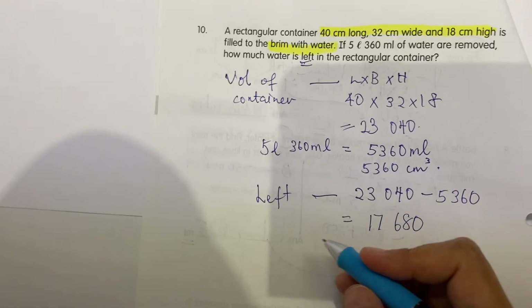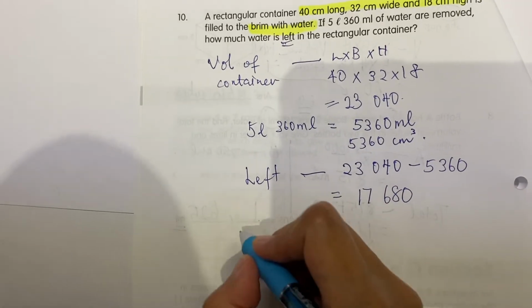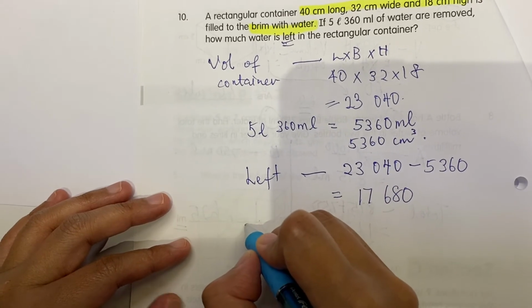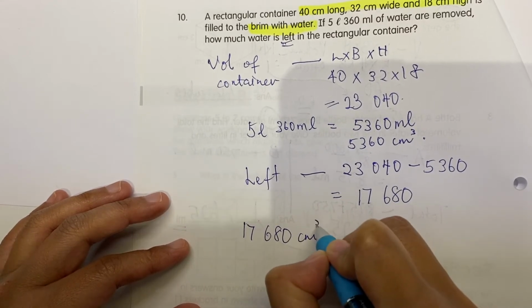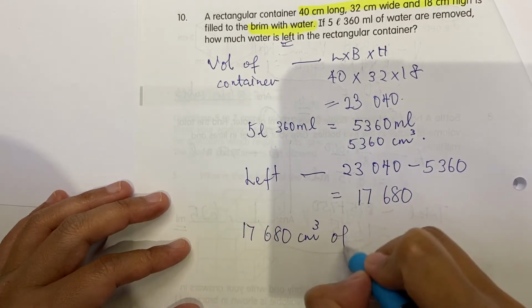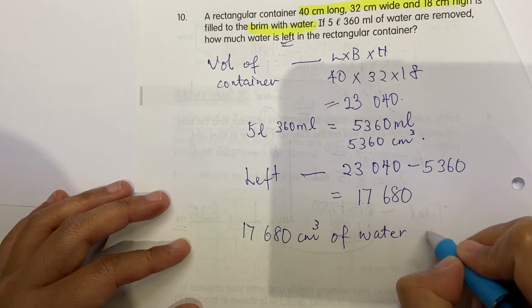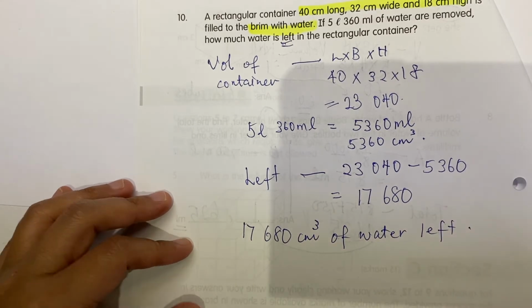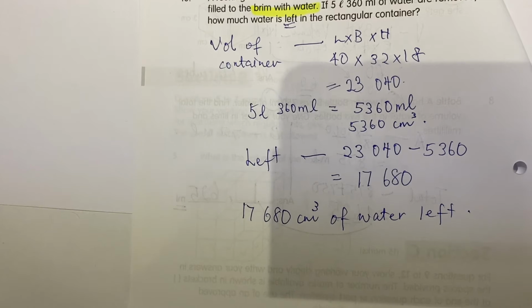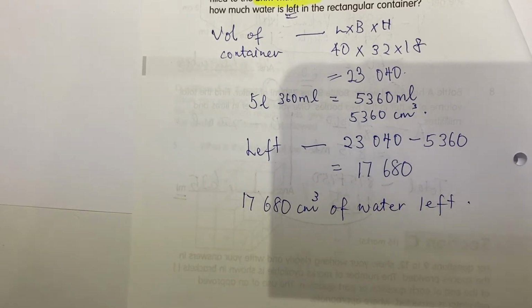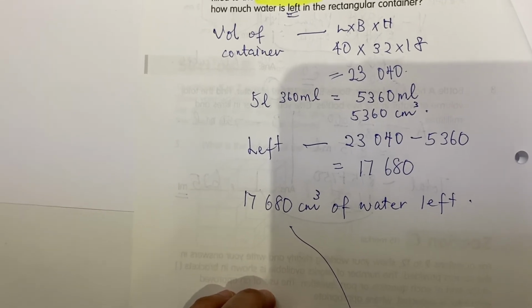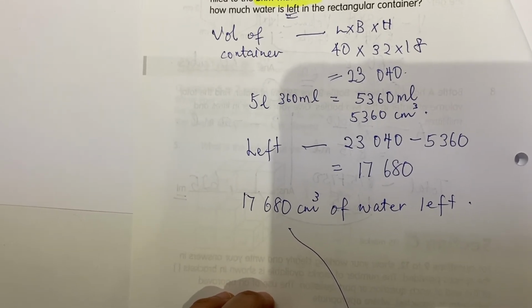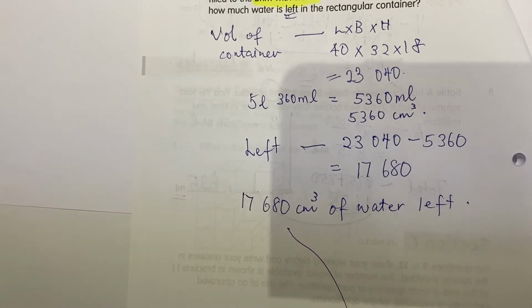All right, so how much water is left? 17,680 cubic centimeter of water left, and that's your answer. Okay, is everybody okay?